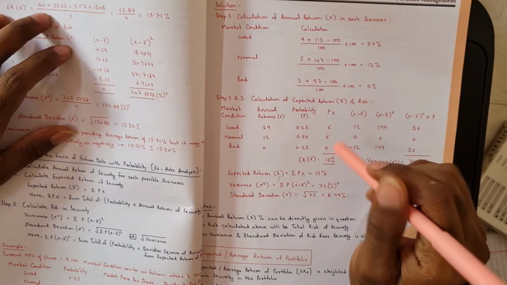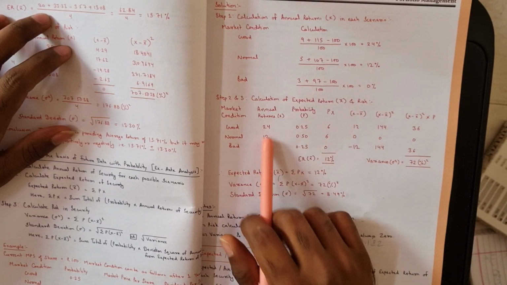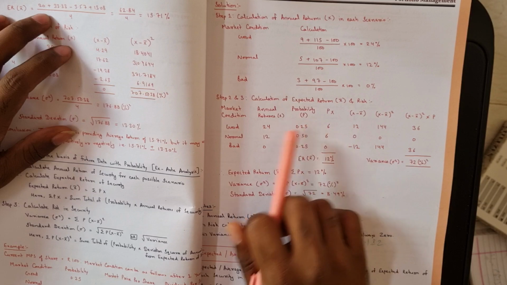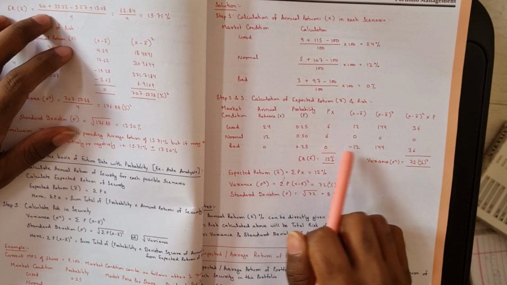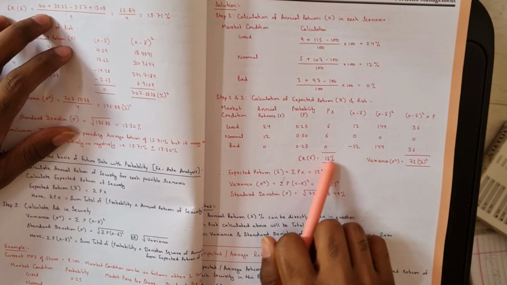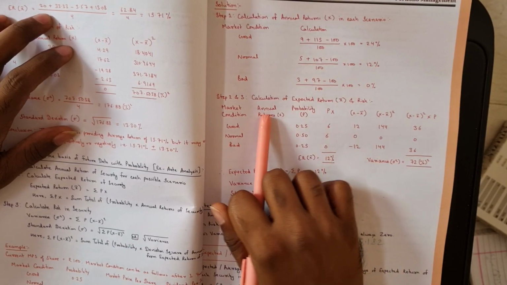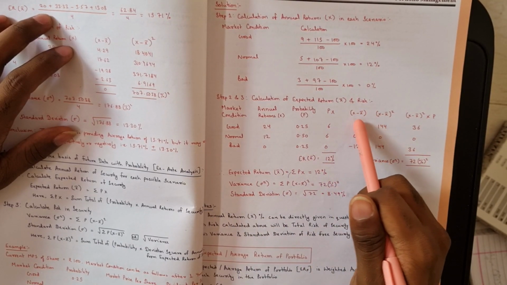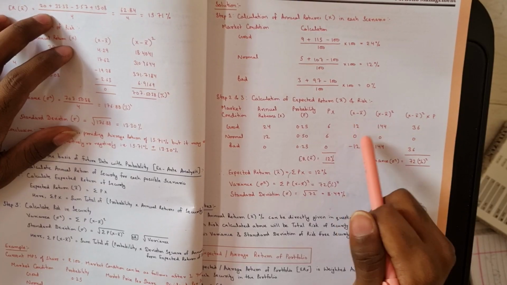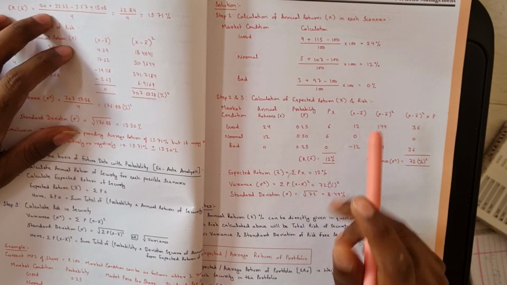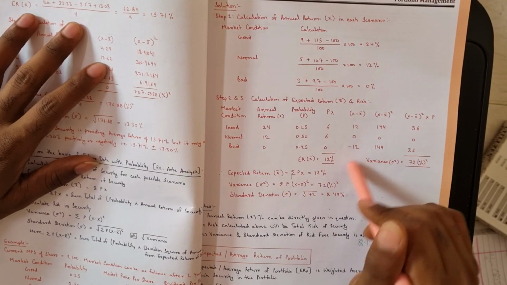Now we'll multiply it with the probability. Annual return into probability, we take the summation of px, and we get the expected return. Annual return minus expected return is x minus x bar. Then the sum will be 0 only.